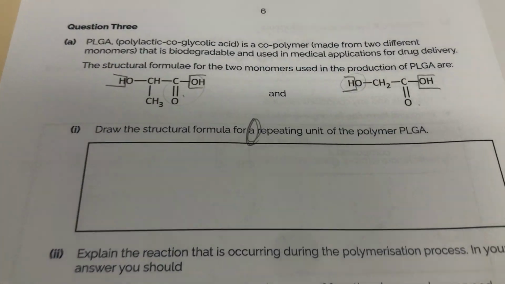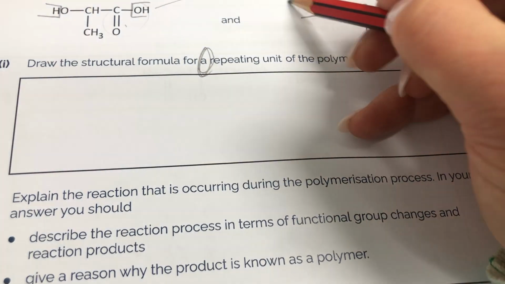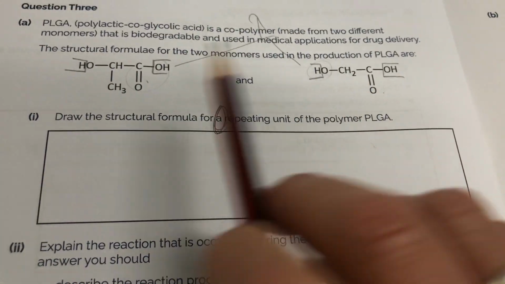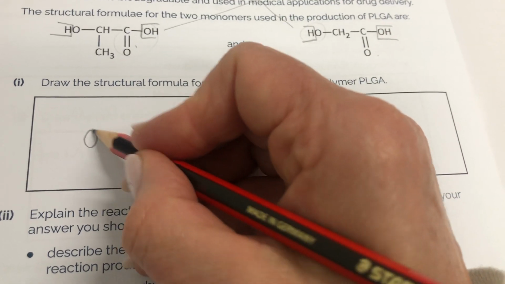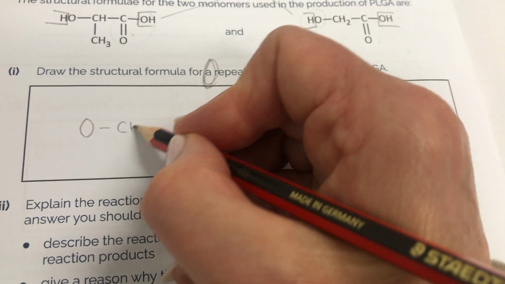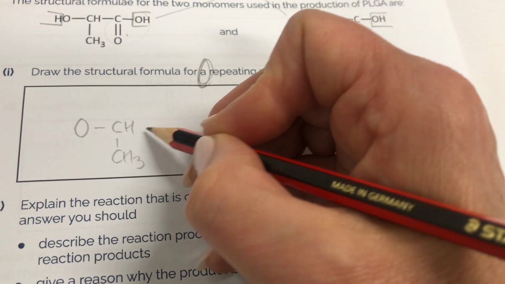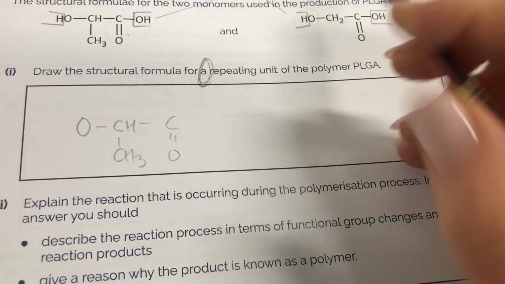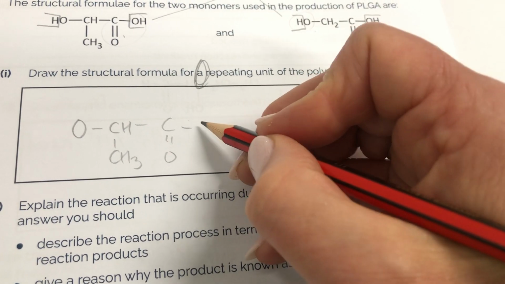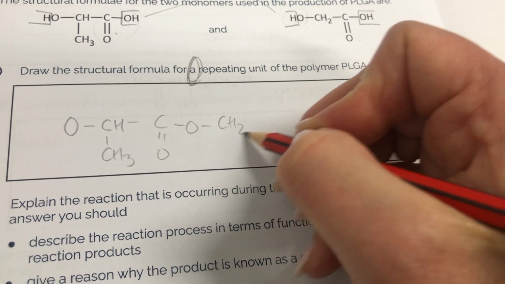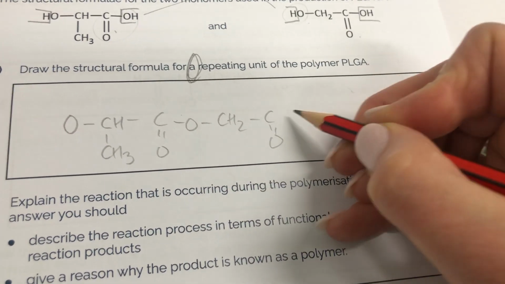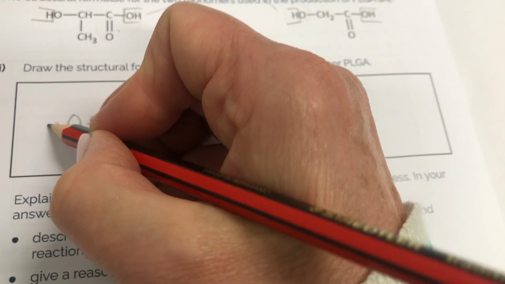Okay, so I'm just going to do that, and that's going to be removed. So all going to be removed. So I'm going to copy these two with those atoms removed. So O, C, H, CH3, C double bond to O, and then I'm going to join this one in here. O, CH2, C double bond to O, and then I'm going to dot, dot, dot that one there.